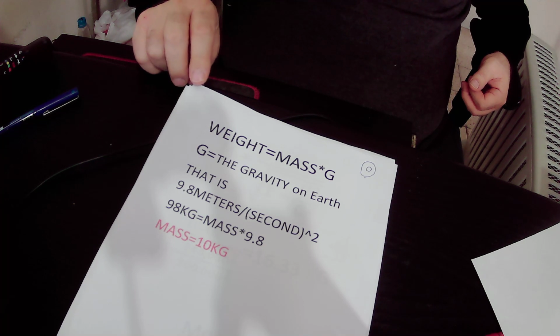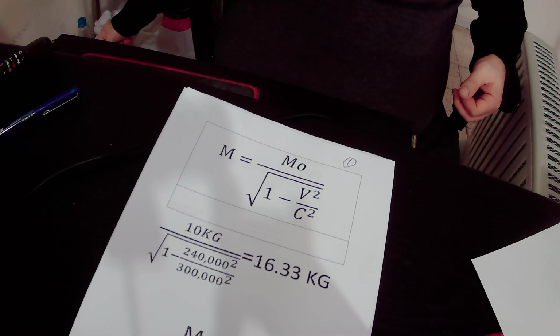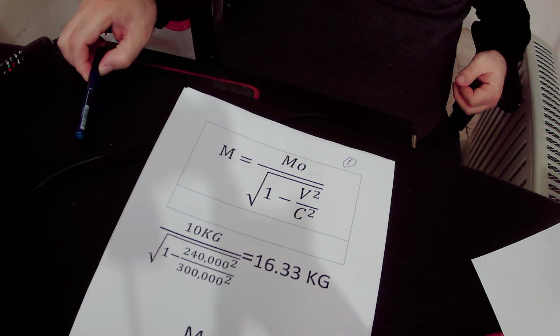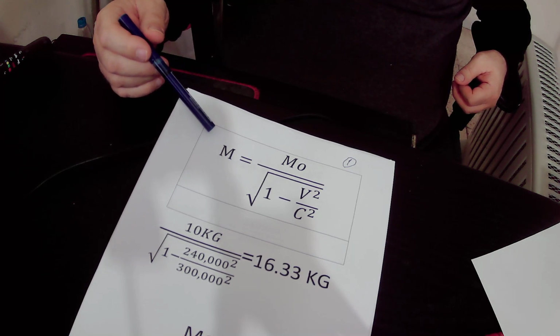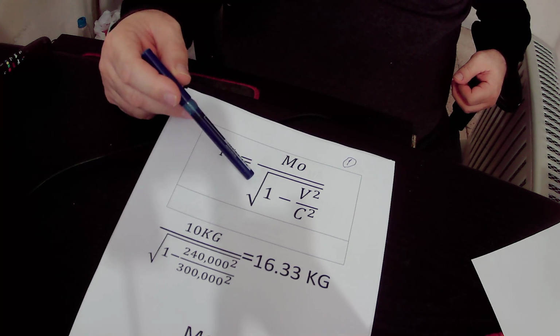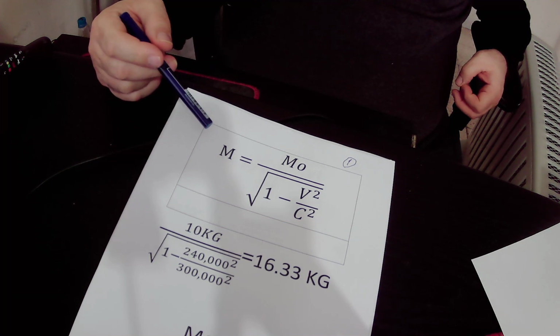Okay, so now I will explain the equation of the mass increase. M equals m naught divided by the root of 1 minus v squared divided by c squared.